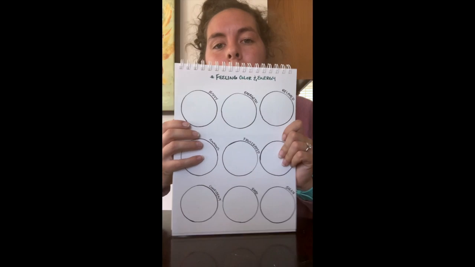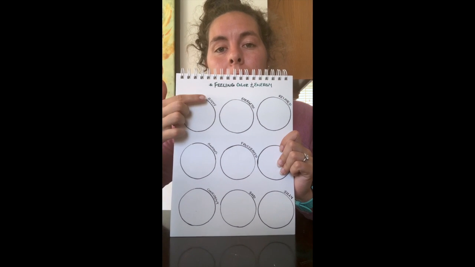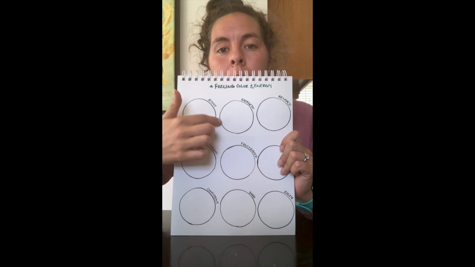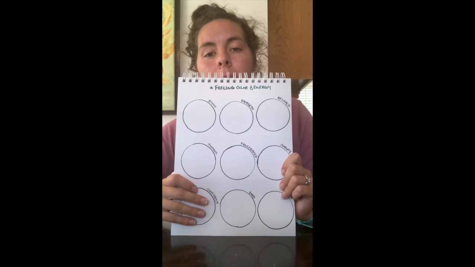Alright, so once you have your 9 circles or your 9 sections all organized, we're going to go through them one by one. And so we are going to first pick a color for that feeling. You can fill that section in with that color. And then we are going to second design an energy or an aura for that feeling. So it's up to you where you want to put that. I will likely fill the circle with the color and then do an aura energy thing on the outside. But if you want to combine it on the inside or do it a different way, that's okay.